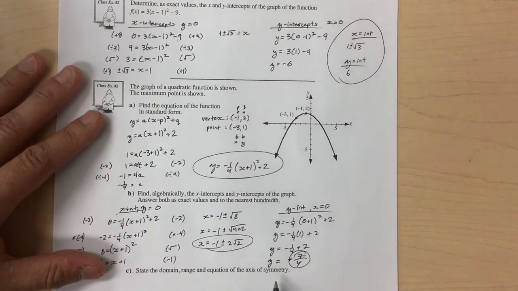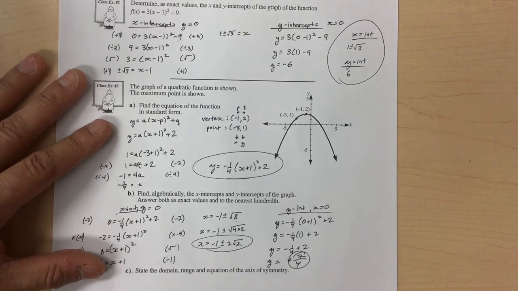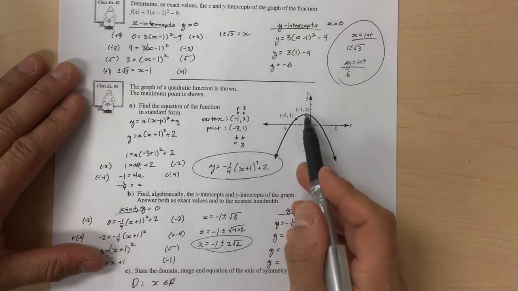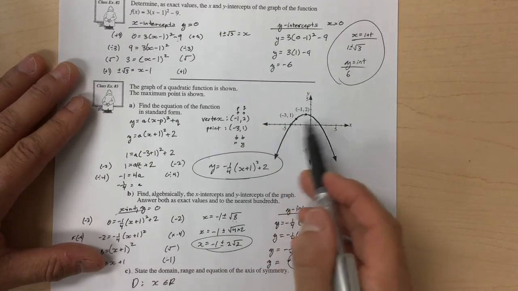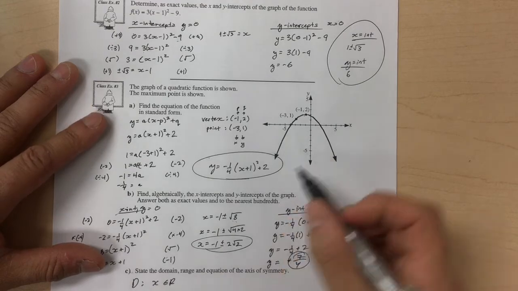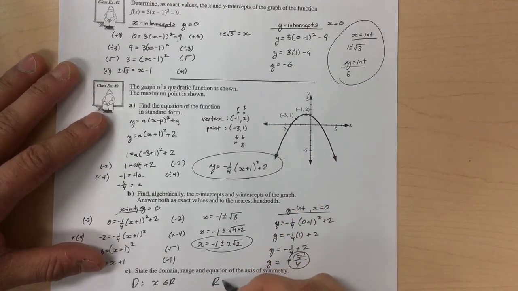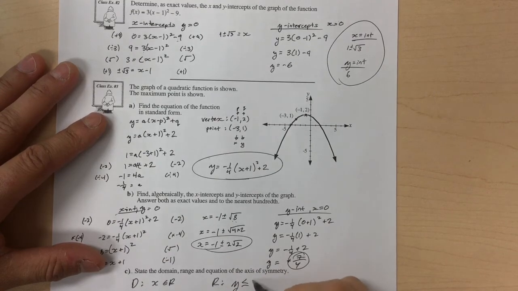Lastly, we want to state the domain and range and the axis of symmetry. So the domain is x is an element of the real numbers. If we look at our graph, any value of x can be placed on our graph. However, again, if we look at our graph and look at our maximum point, our range tells us that y has to be less than or equal to 2.